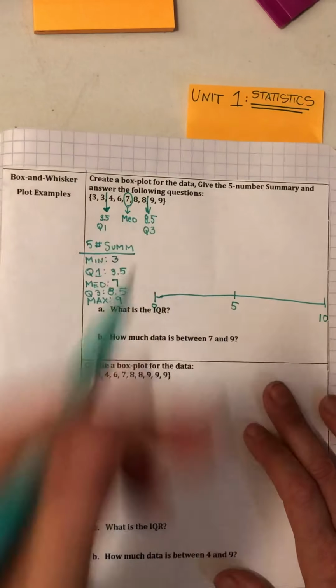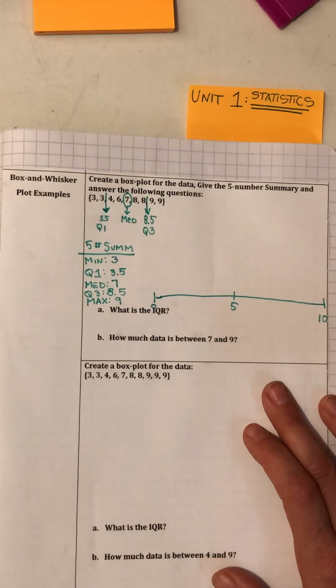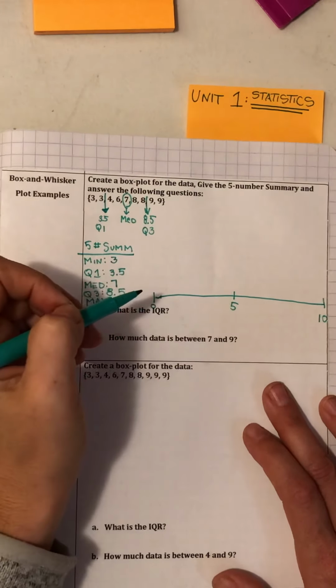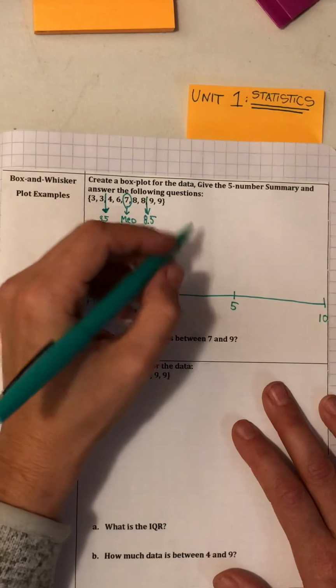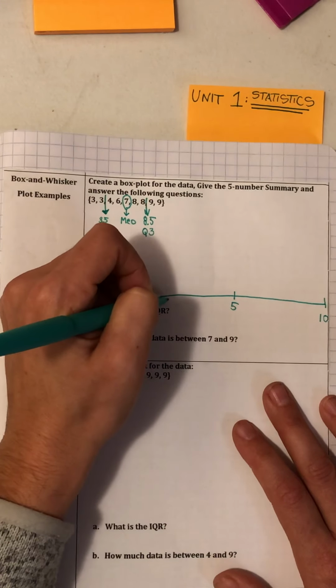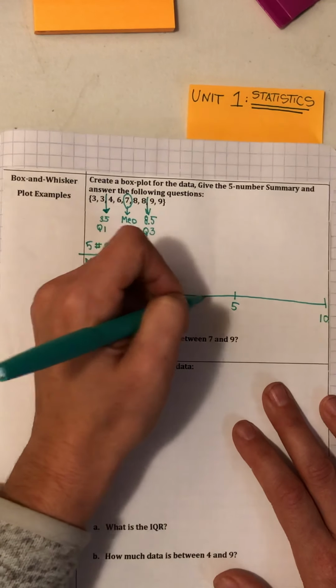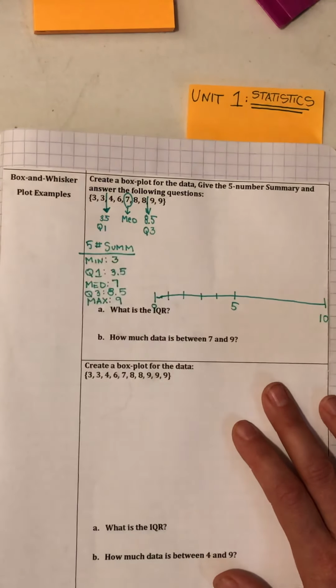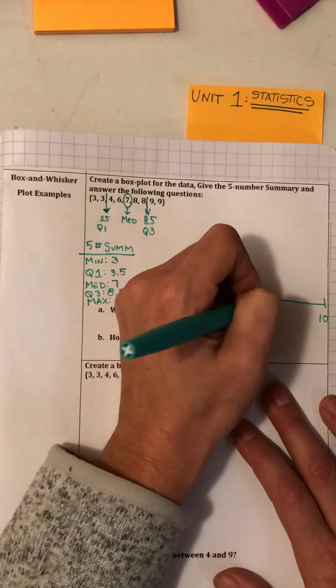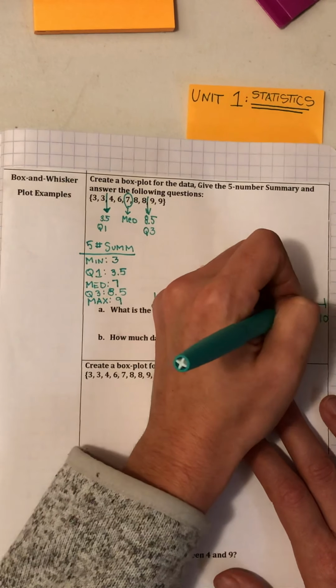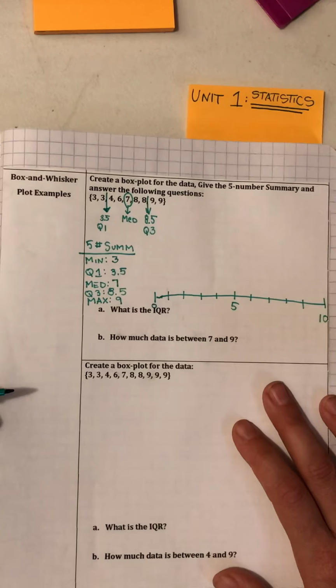And then, if they're really big numbers, you can't label all of them. You might go by 2s or 10s or even 5s. But since I'm just going from 0 to 10, I can do each number. And I can just do it the best I can. So let's say 1, 2, 3, 4, there's 5, 6, 7, 8, 9, 10.